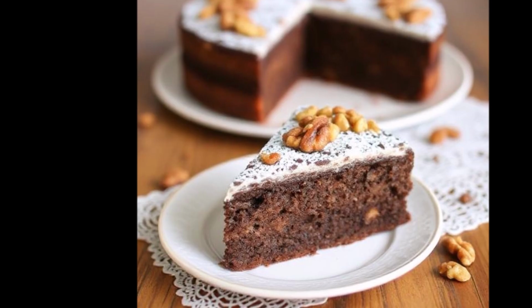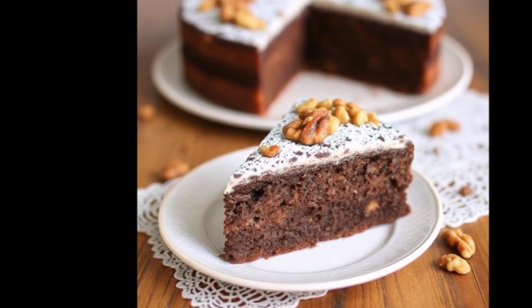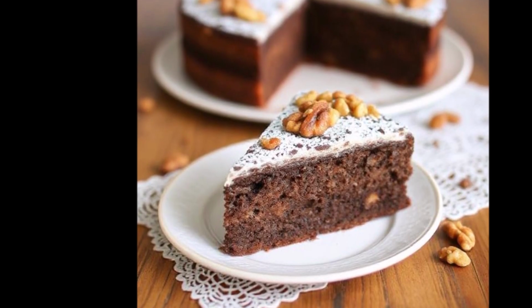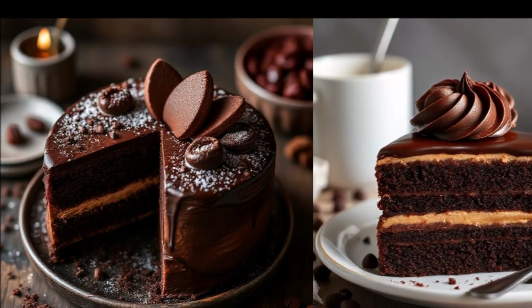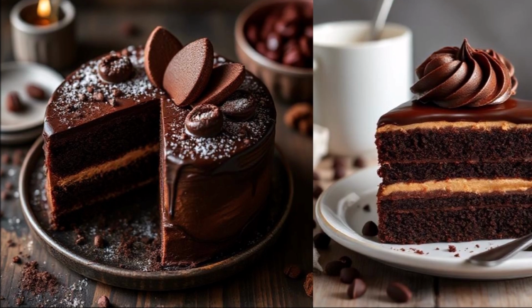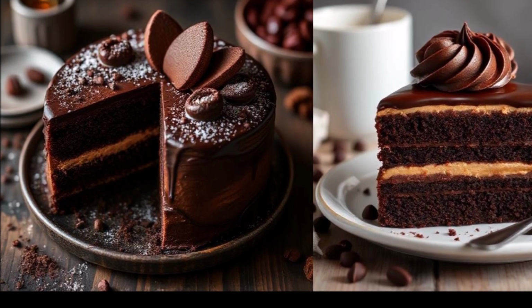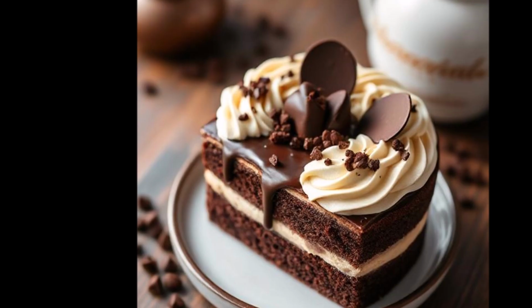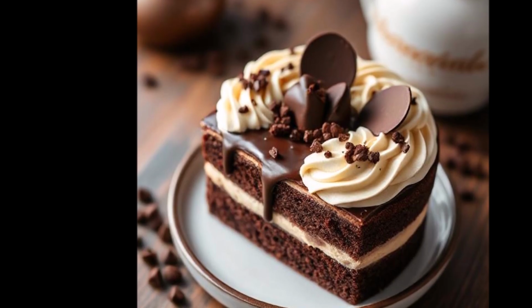1 cup, 240 milliliters, warm water or coffee. 1 cup, 240 milliliters milk. Half a cup, 120 milliliters, corn, vegetable, safflower or canola oil. 1½ teaspoons pure vanilla extract.